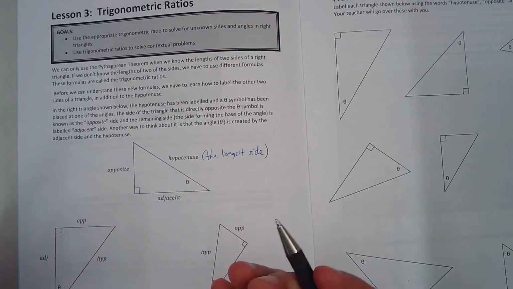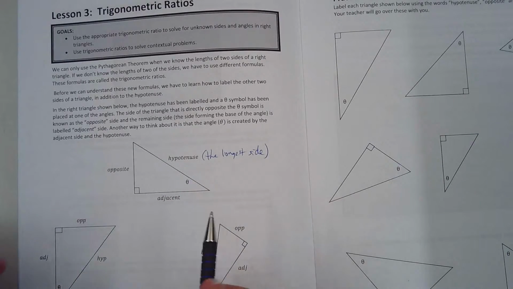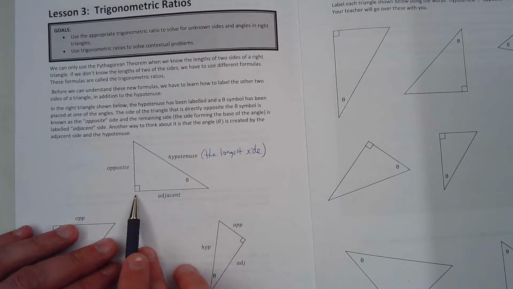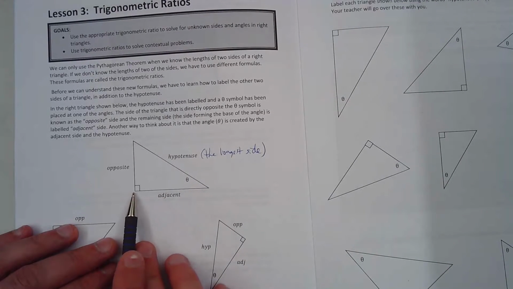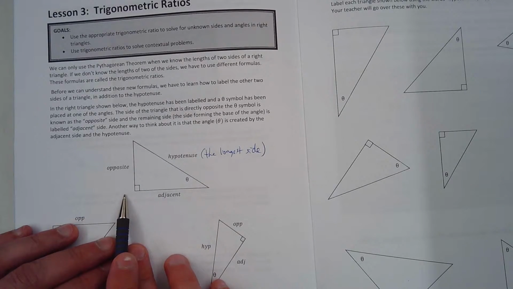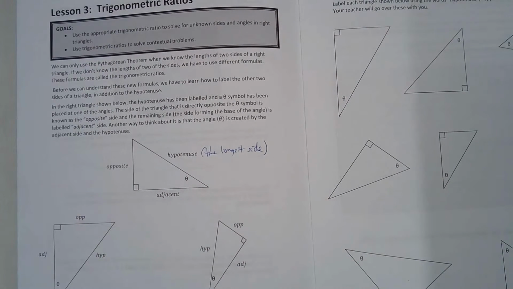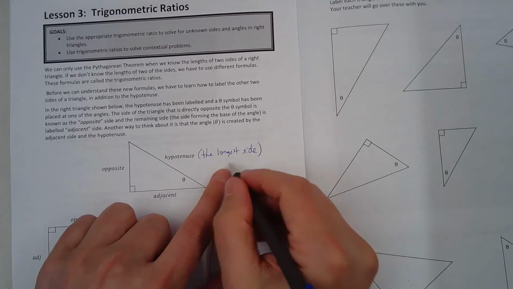Always. Another way to describe it, you would say that it doesn't touch the 90 degree. Right? This side does. Like this side actually helps make the 90 degree, and so does this side. But the hypotenuse, it's away from it, it doesn't touch it, it's across from it. Okay? So it's the longest side.